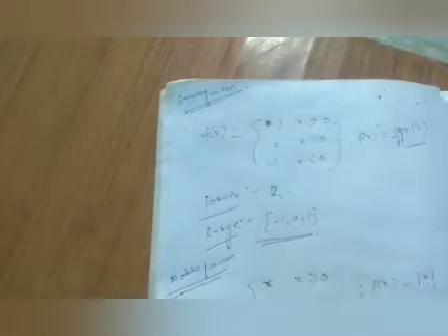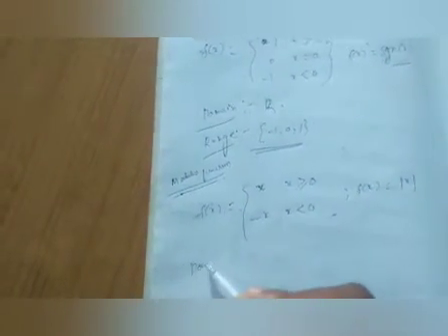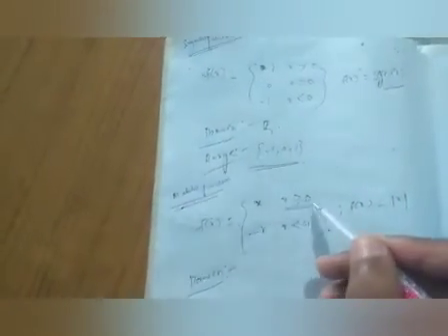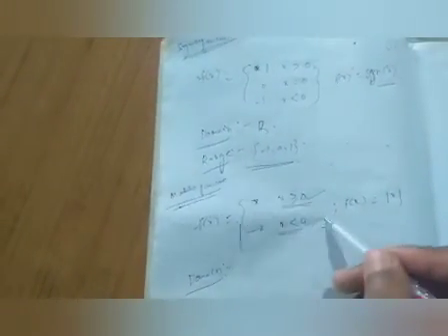So let us try to find the domain of the modulus function. What is the domain? For every positive number including 0, it is defined, and for every negative number also it is defined.